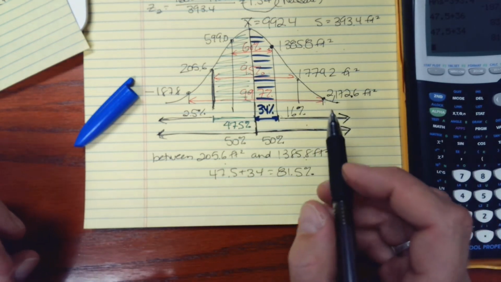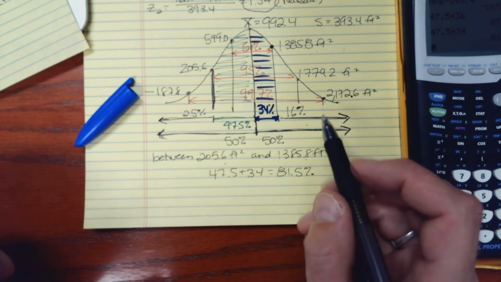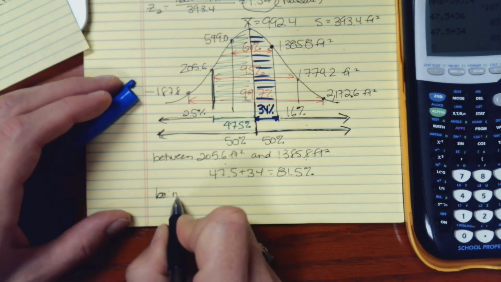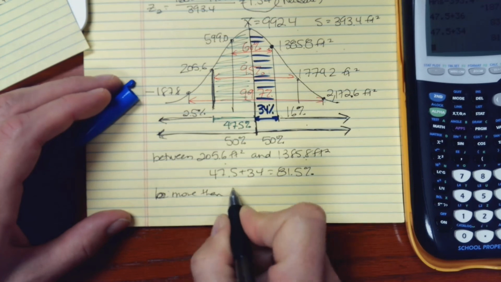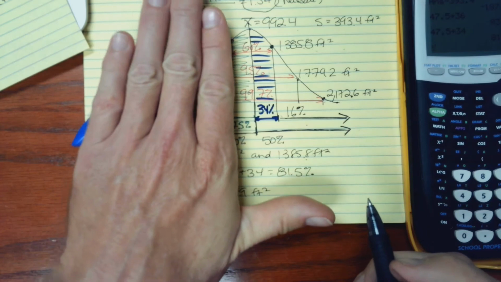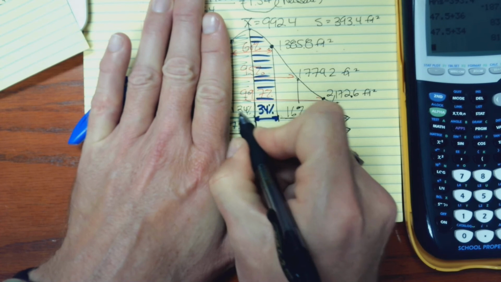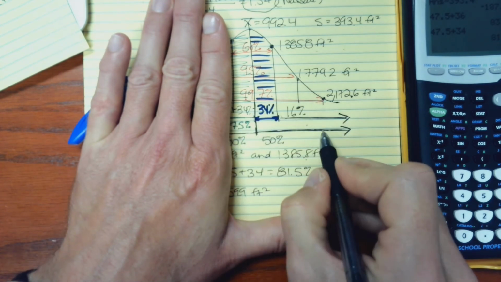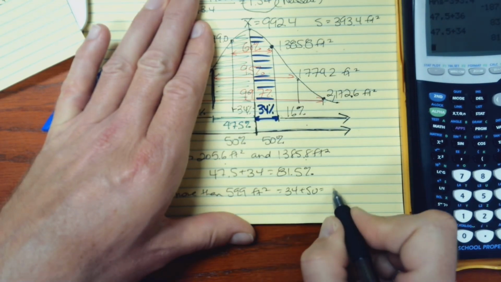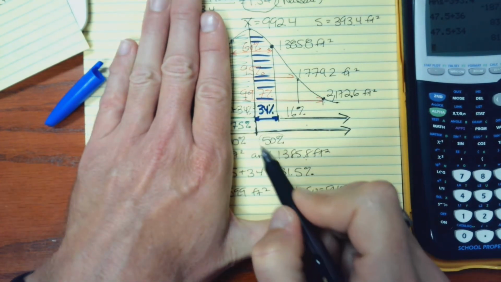Let's see, if we wanted to say what percentage are more than 599 square feet. I'm looking for here over. Well, this is also 34%, just from here to here. And then I have my 50. So 34 plus 50, that would be 84%. So that's this 34 and this 50.